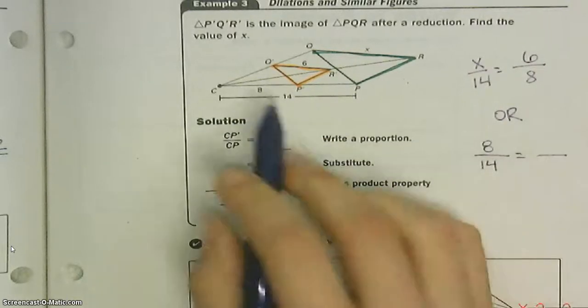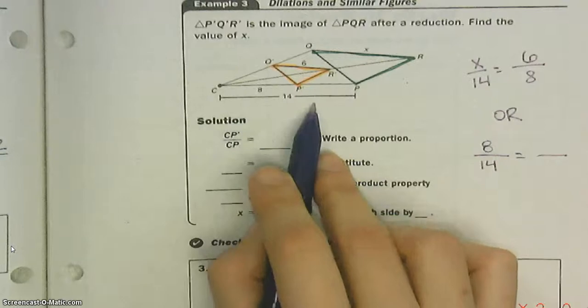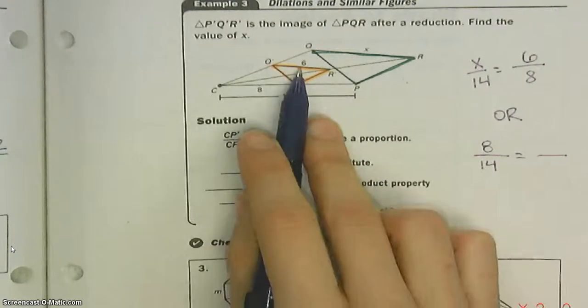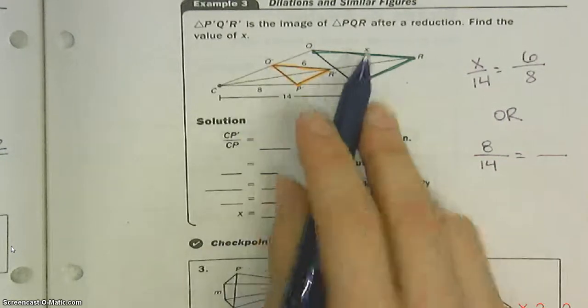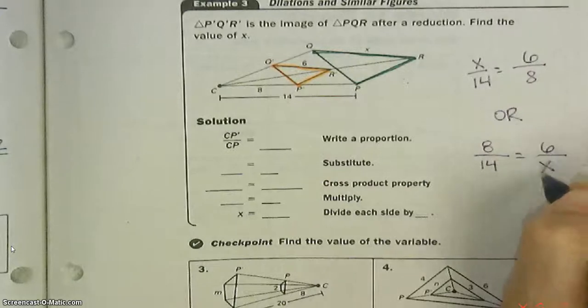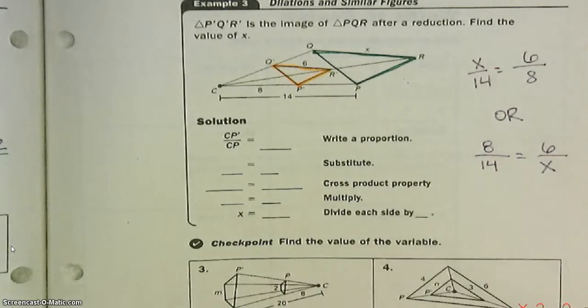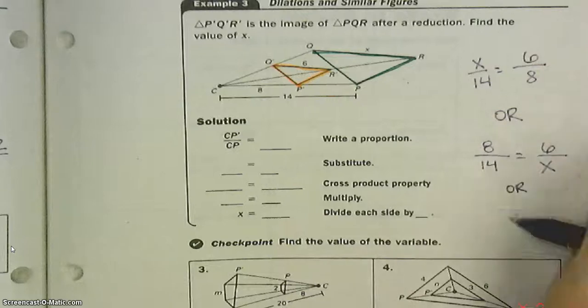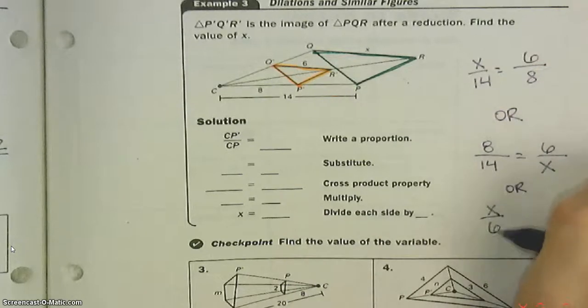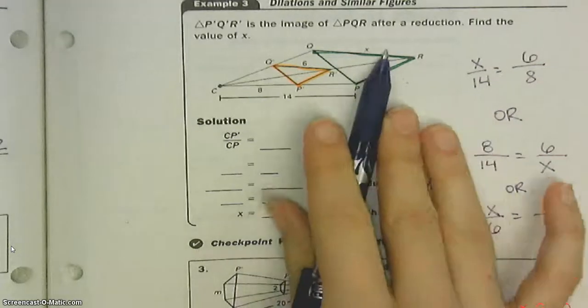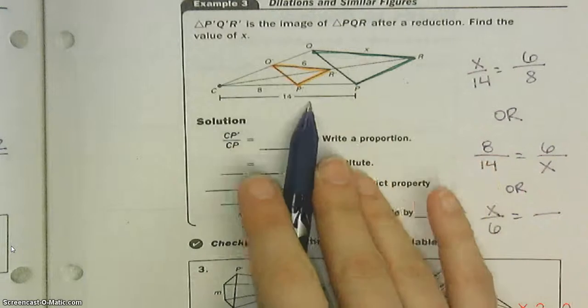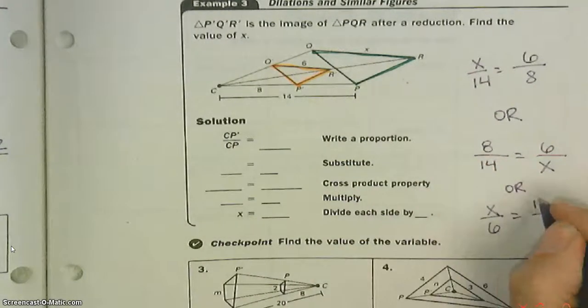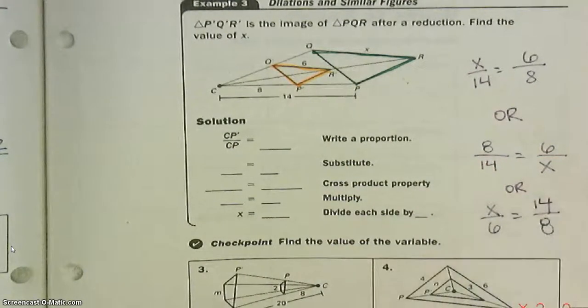So 8 is to 14, smallest to large. Or you could do X is to 6 as 14 is to 8. Any of these equations are fine. They're going to give you the exact same answer.